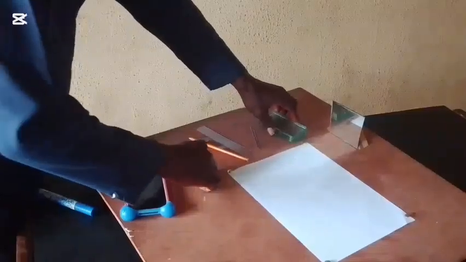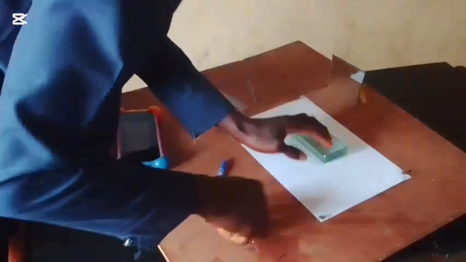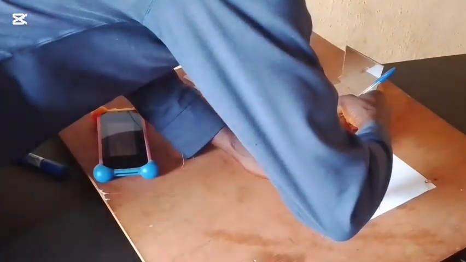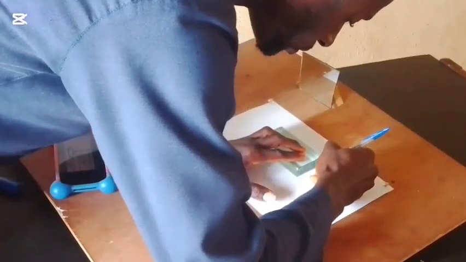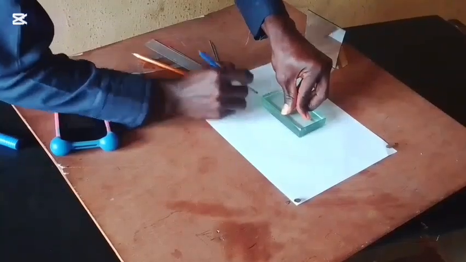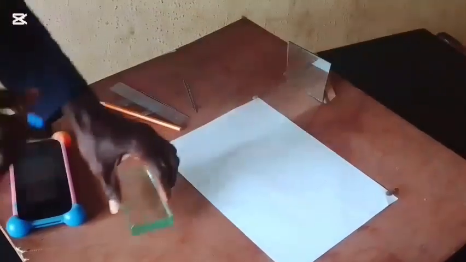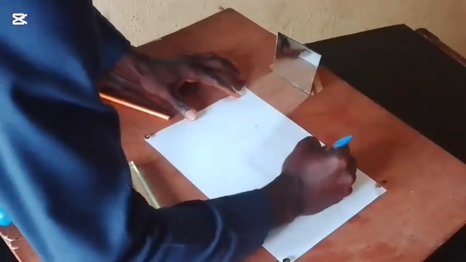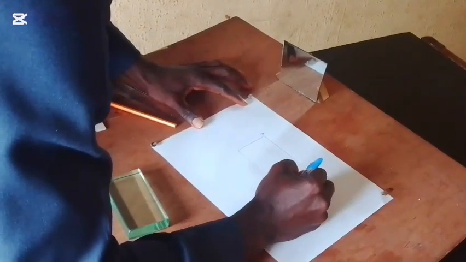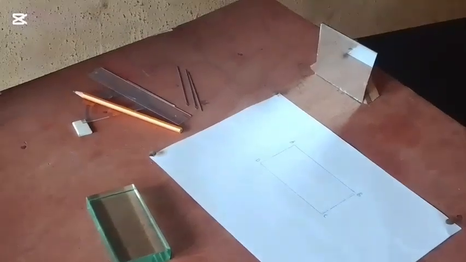So the next thing is I want to get my outline. I'm going to use a pen so that we can see it very well. Yeah, this is my outline. This, according to the diagram, is A, B, C, D. Let's go to the next question.